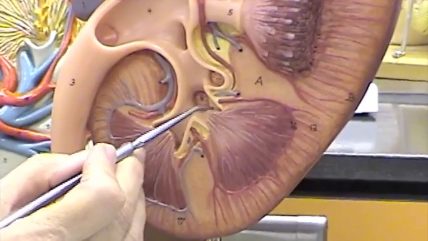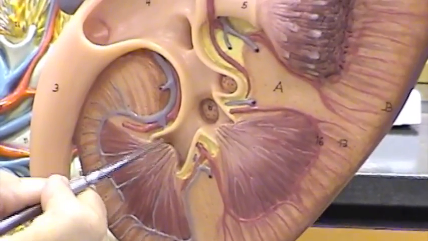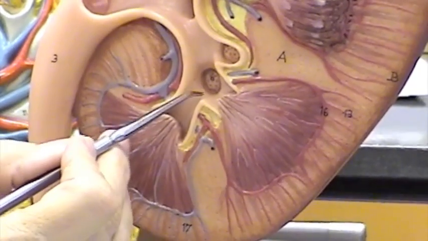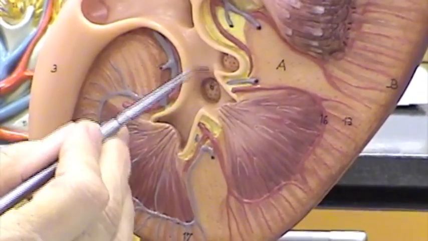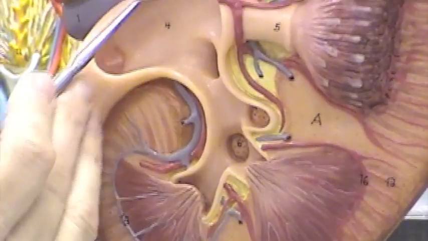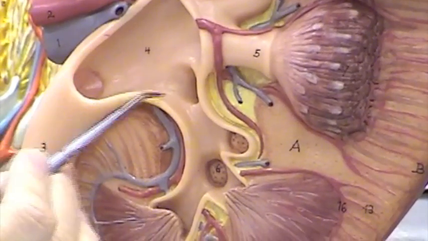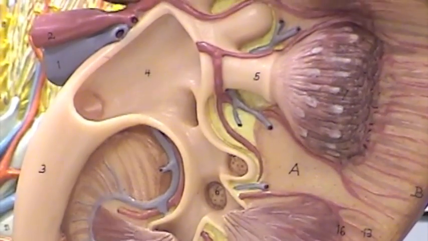Here's the little space. This is the calyx. Two minor calyces join together to form a major calyx. It joins together to form the pelvis. It's the path of the urine.